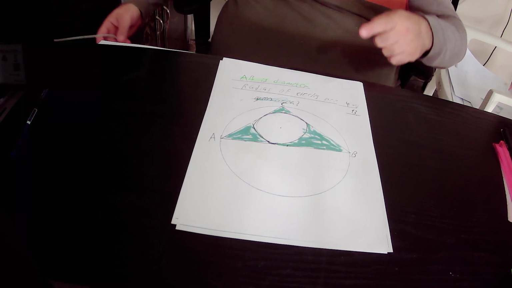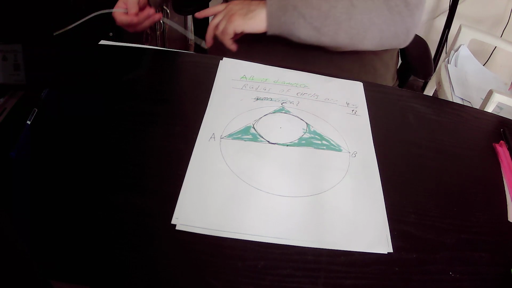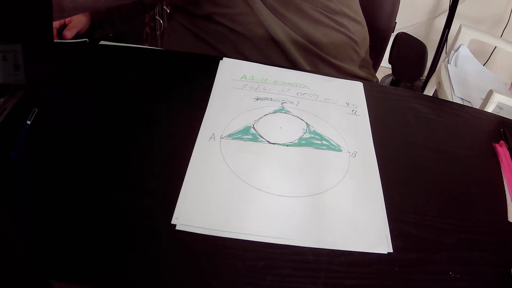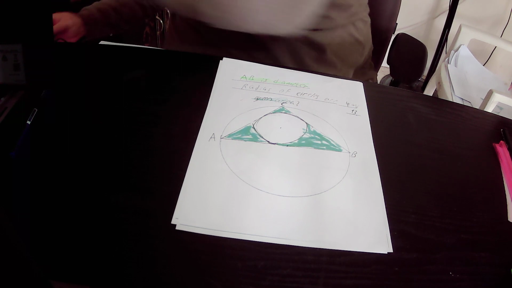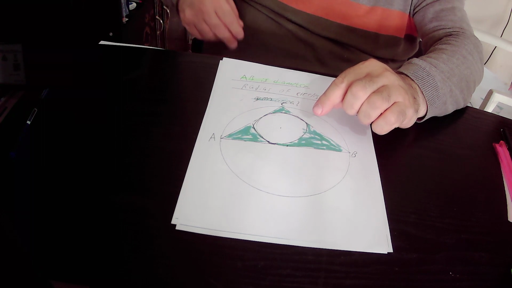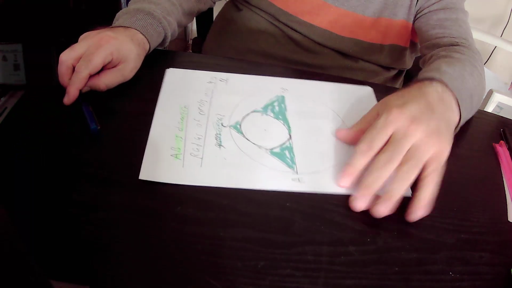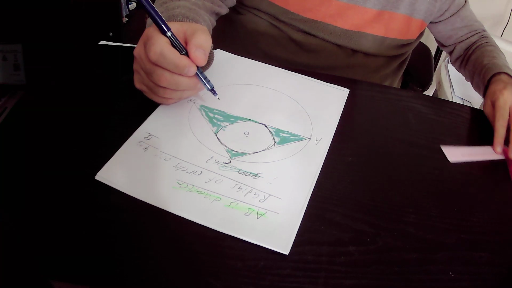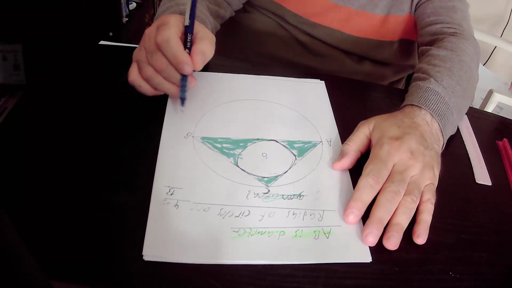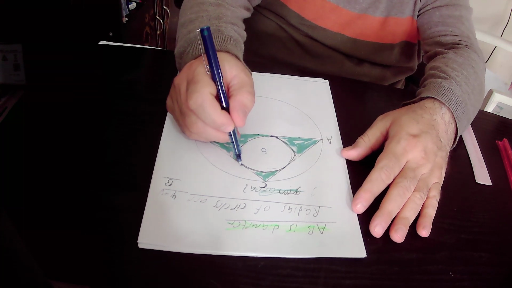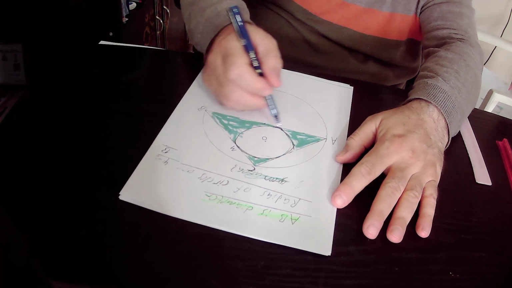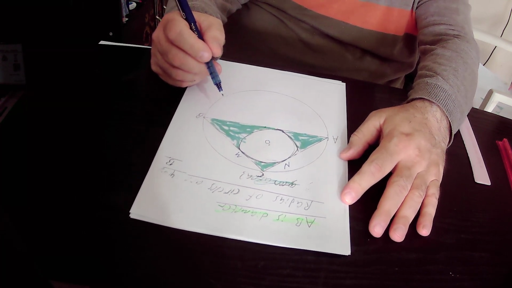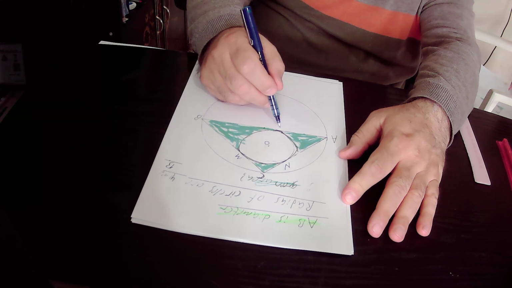So first of all, we will define the center of the small circle as O. We will define the point of tangency of tangent CB with the small circle as M. We will define the point of tangency of tangent AC with the small circle as N. And we will define the point of tangency of tangent AB with the small circle as L.